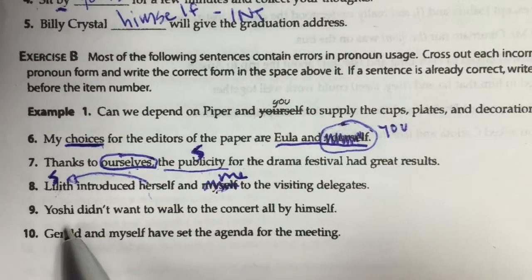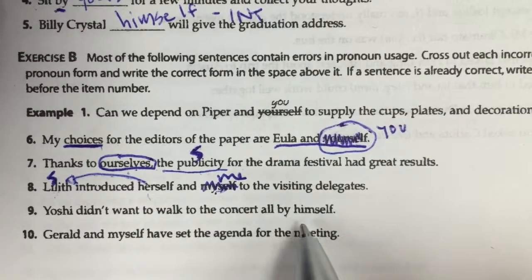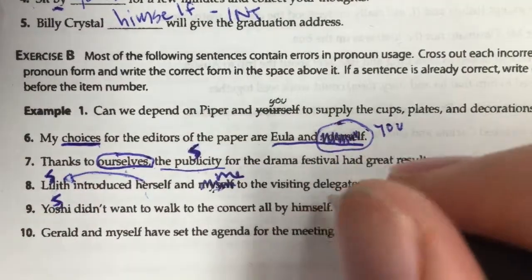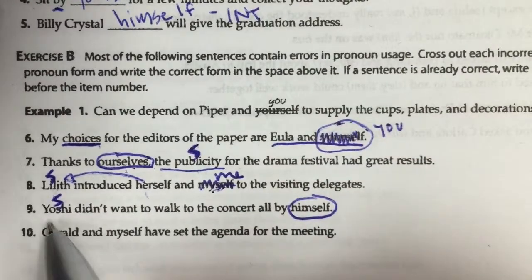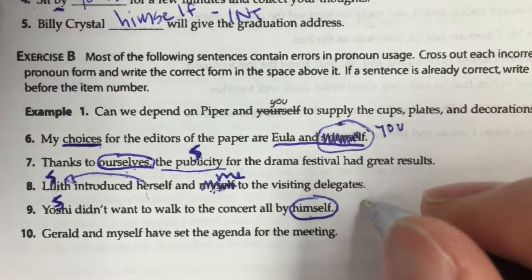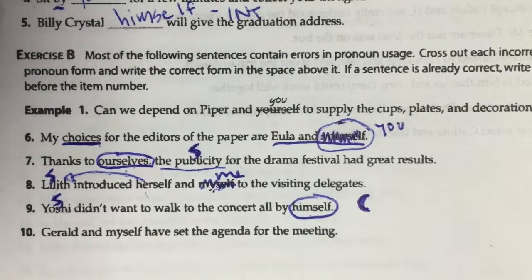Number 9, Yoshi didn't want to walk to the concert all by himself. So here's our subject, and then here is our use of the reflexive pronoun. Is Yoshi the same person as himself? And the answer is yes, so this one actually is correct. And number 10, Gerald and myself.